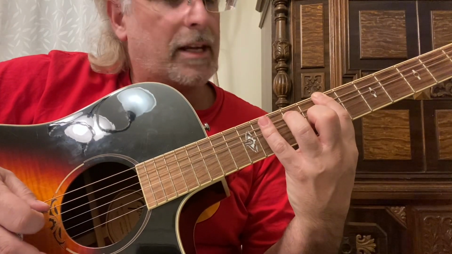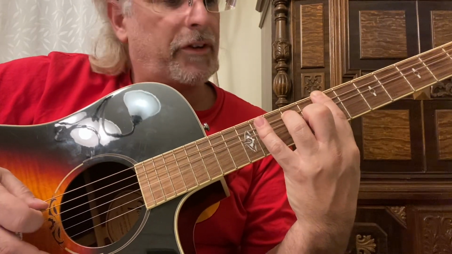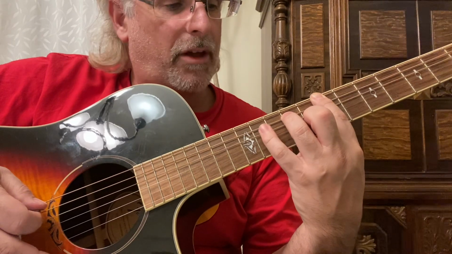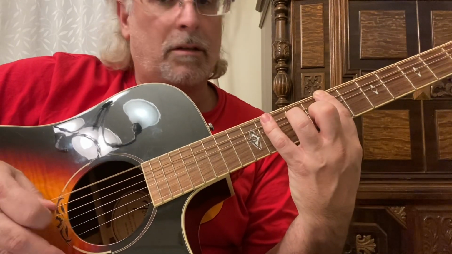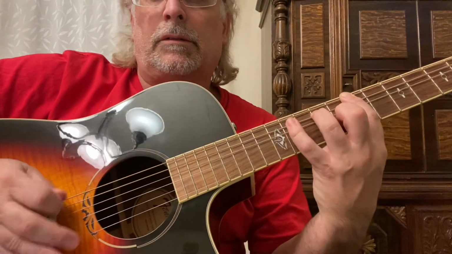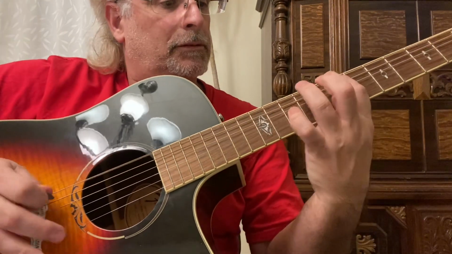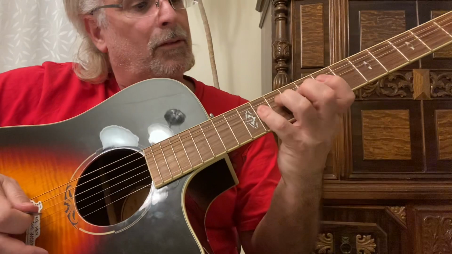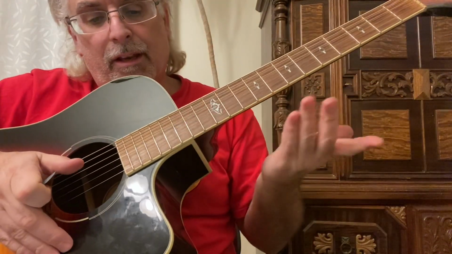Go back to that 9th fret, 3rd finger, 12th fret. Just lift up the 4th finger, and your 3rd finger's already there on the 9th fret. So cool stuff like that.